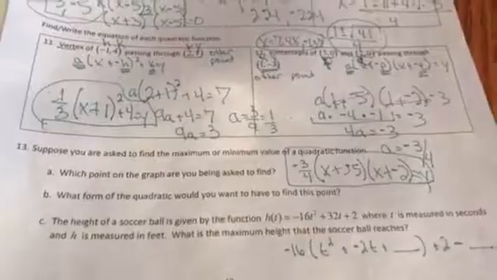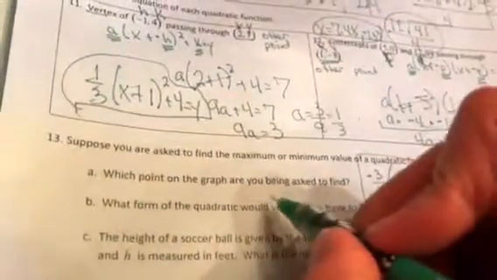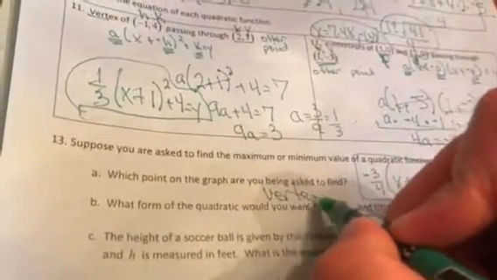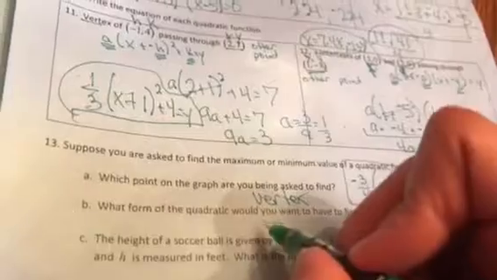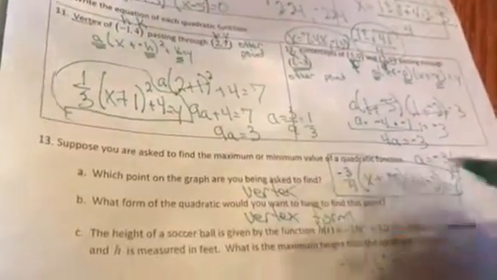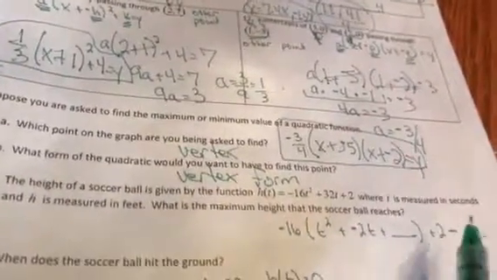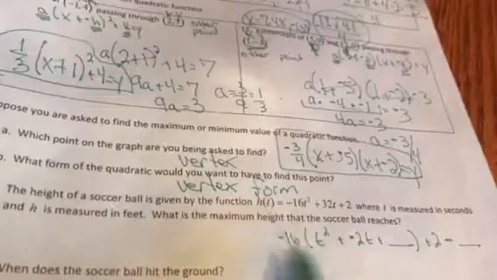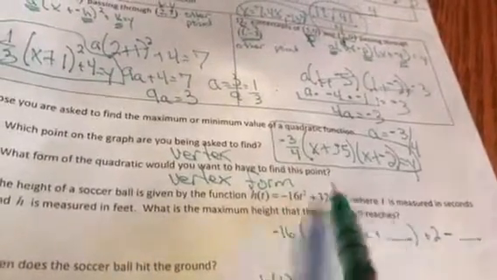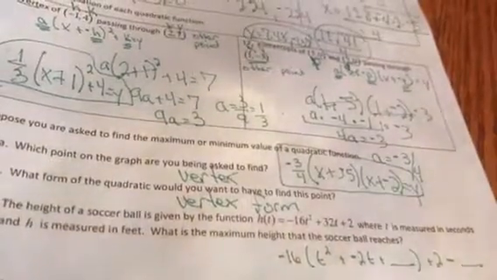All right, last question for this section. Suppose you're asked to find the max or min of a quadratic function. What point on the graph are you being asked to find? Well, that's the vertex. And what form would you want to have your equation in so that you could find it? You would want it in vertex form. And now it says you've got the height of a soccer ball, and T is measured in seconds, so what's the maximum height? One thing is you could just put this in your calculator and then use your second trace button to find that max or min.